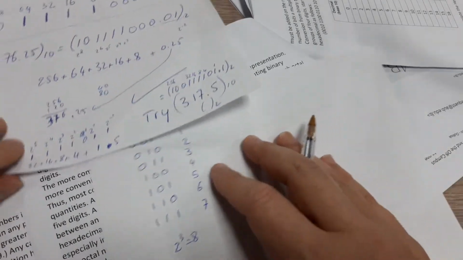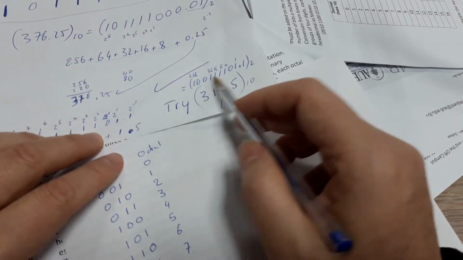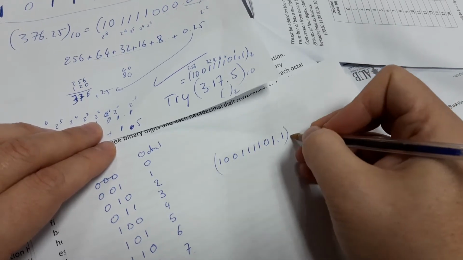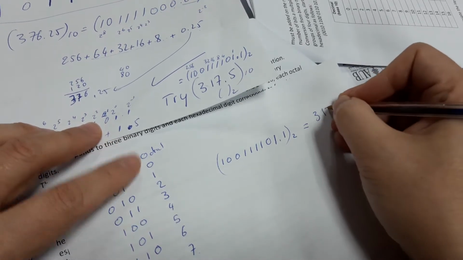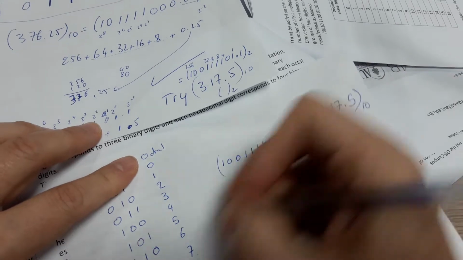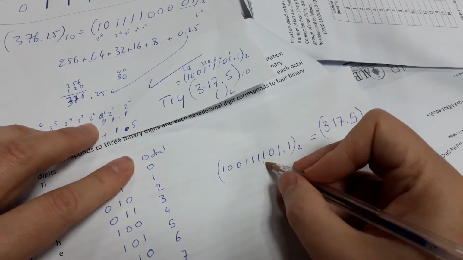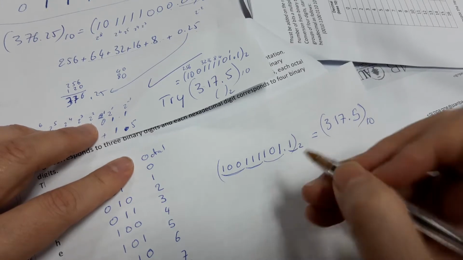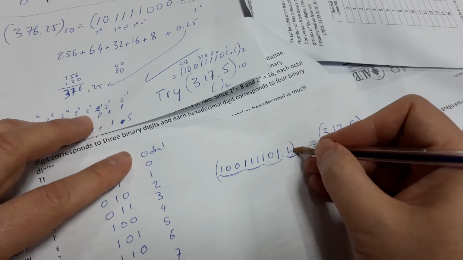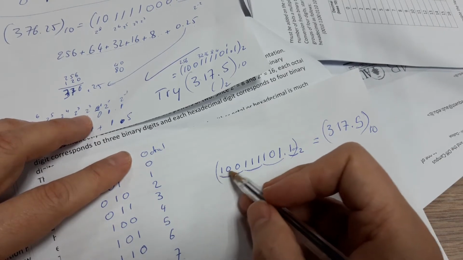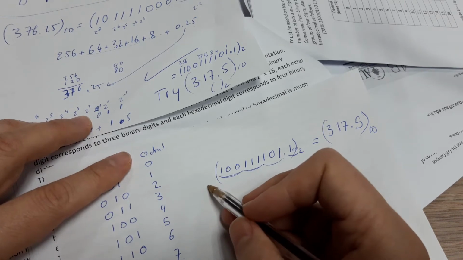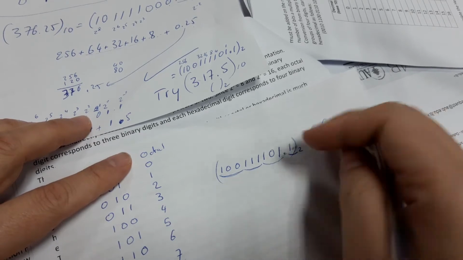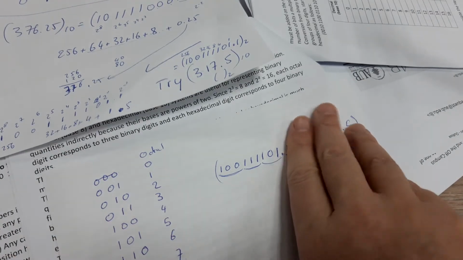For example, our numbers that we did here previously, now we solved them. 100111101.1 was in base 2, and we found it to be equal to 317.5 in base 10. What is this number in octal? What you do is take 3 bits like this, 3 bits, and here's 3. Here I have 1. What do I do? I can put zeros on the left. But I need to start from the decimal point and go left for the whole part and go right for the fractional part. If you don't have a fractional part, you start from here and you go left.